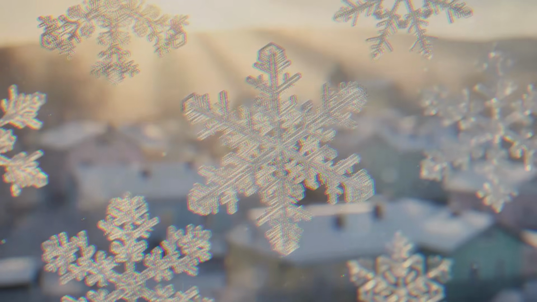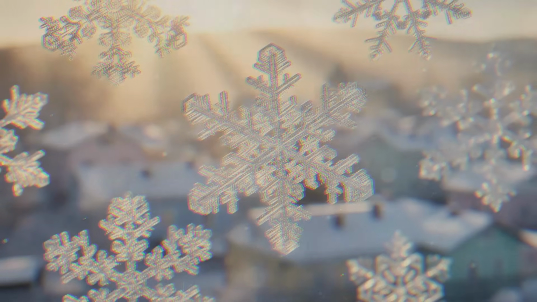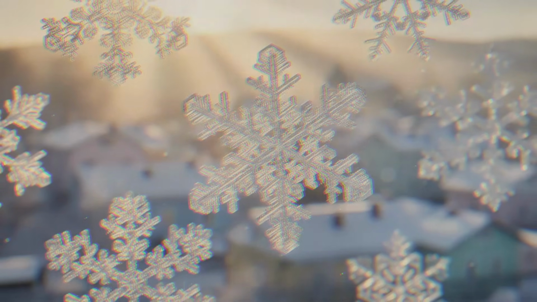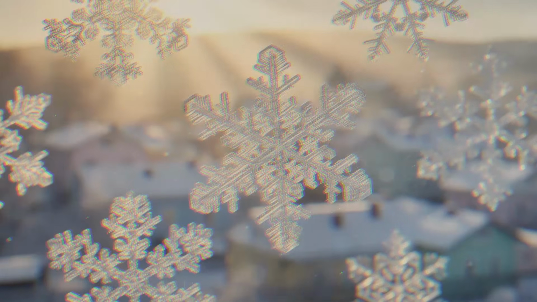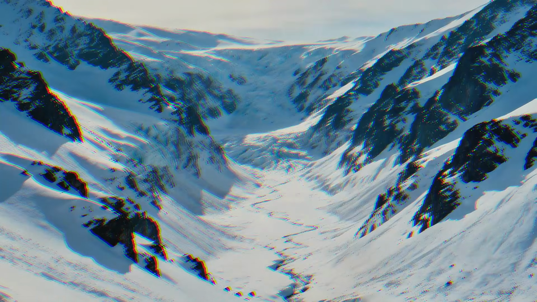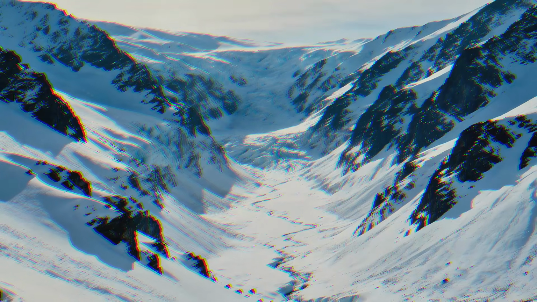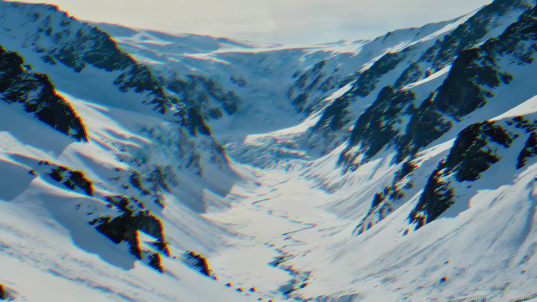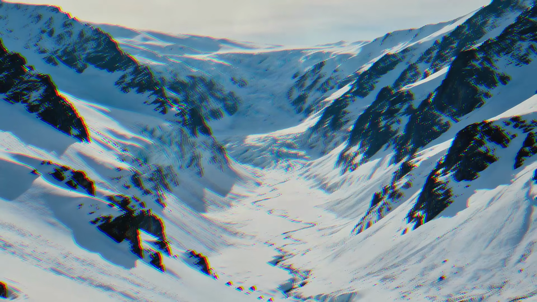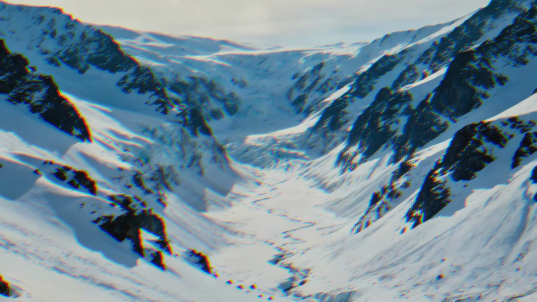Snow rests where it has settled. The surface shows no indication that something must happen next. There is no visible transition underway and no signal suggesting that change is approaching. The environment appears paused, not in a frozen moment, but in an extended state that continues without direction.